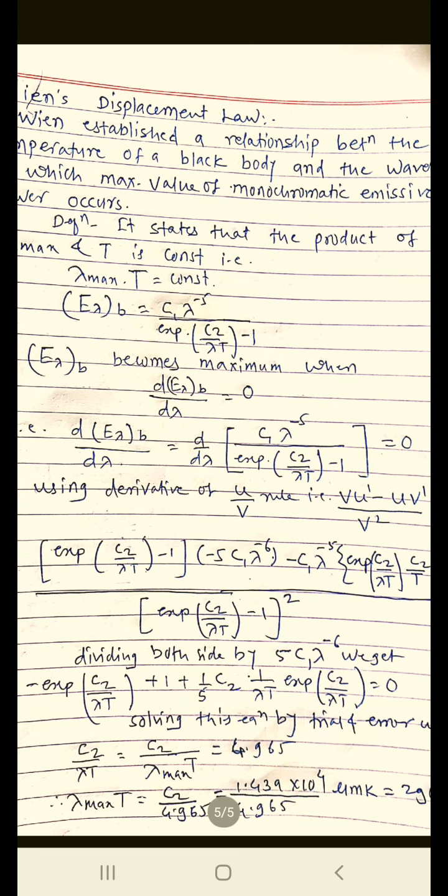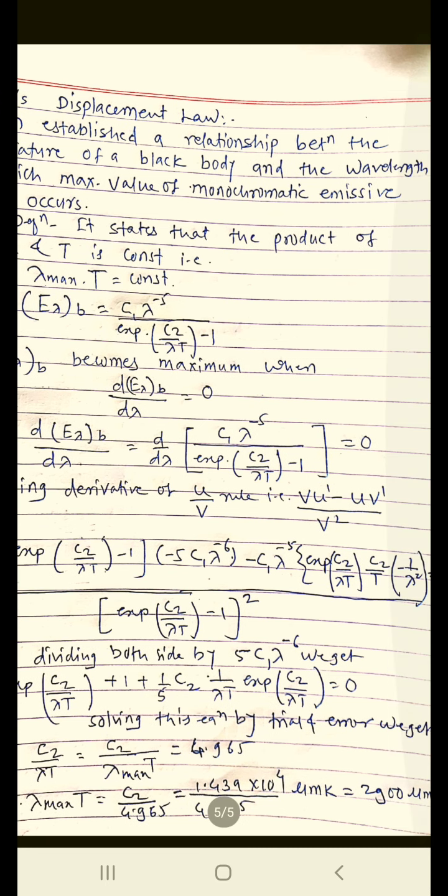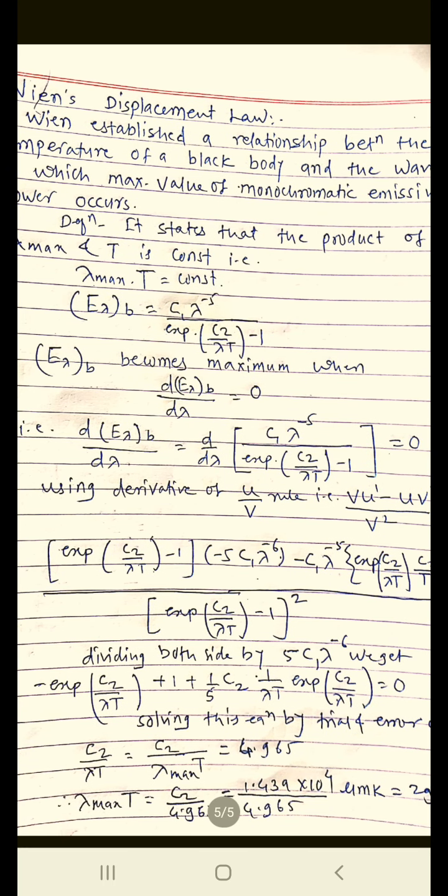Here u is C1 lambda raised to minus 5 and v is exponential C2 upon lambda T minus 1. So just put the values of v and take the derivative of numerator C1 lambda raised to minus 5, minus u, constant C1 lambda raised to minus 5, and derivative of v, and divided by v square, which means exponential C2 upon lambda T minus 1 whole square.